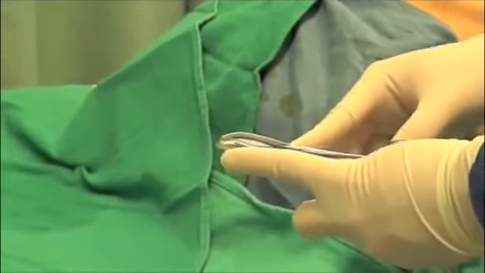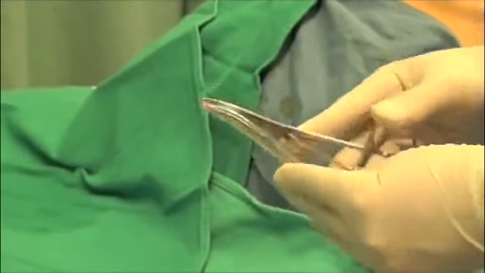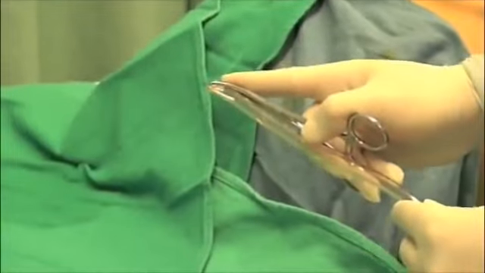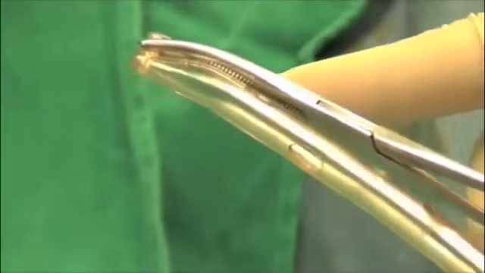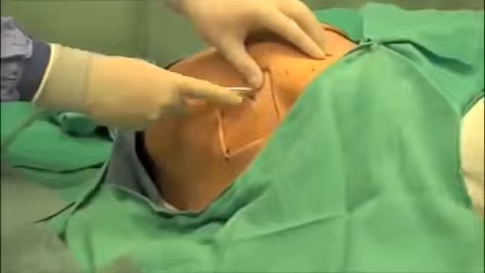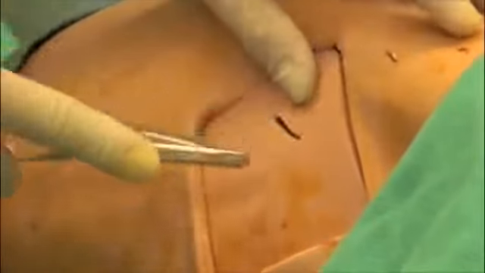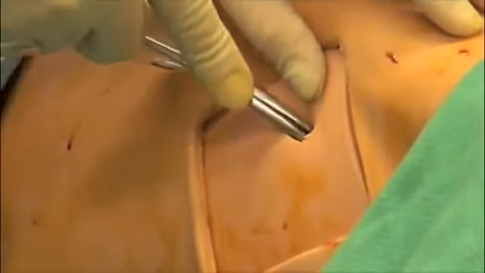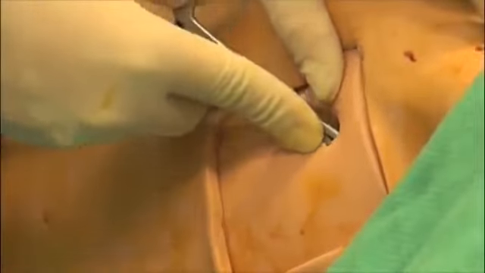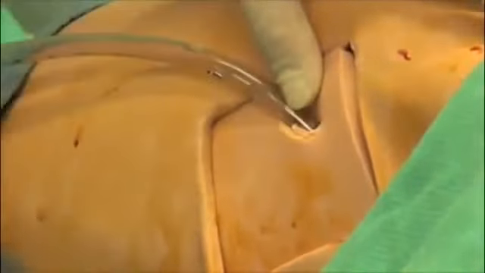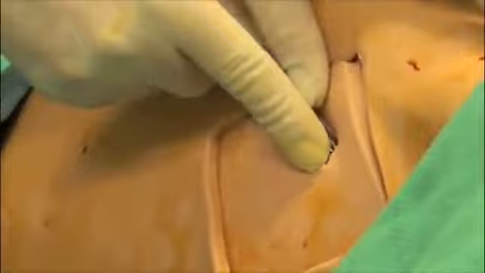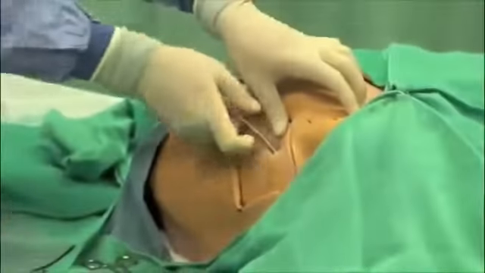Using the curved forceps, clamp the end of the chest tube with the drainage holes. Place the tip of the tube into the pleural space. If possible, you may use a fingertip to guide the tube insertion. Release the clamp and advance the tube superiorly and posteriorly to the desired depth.